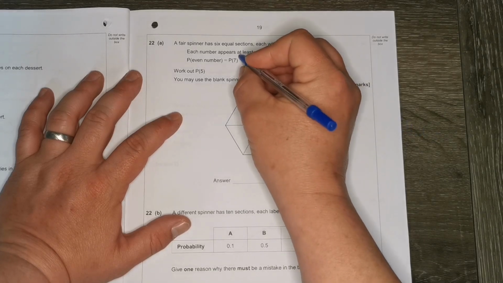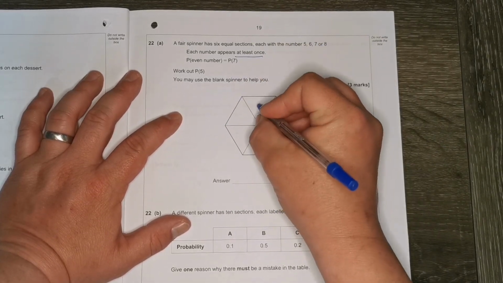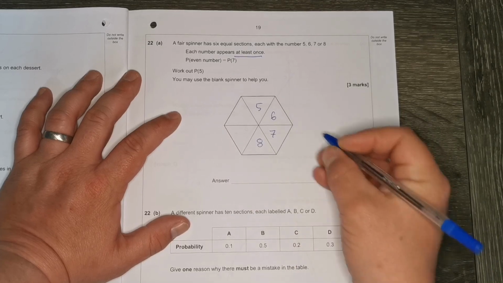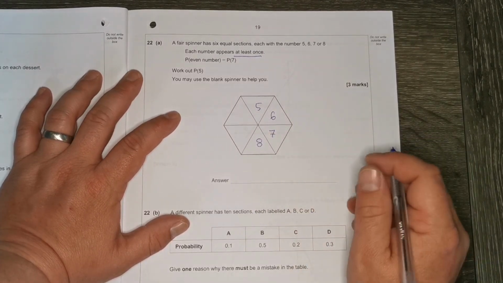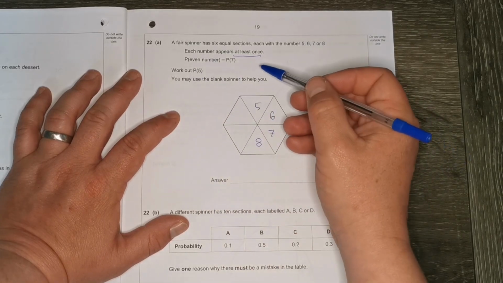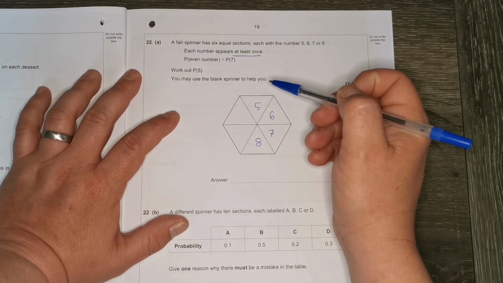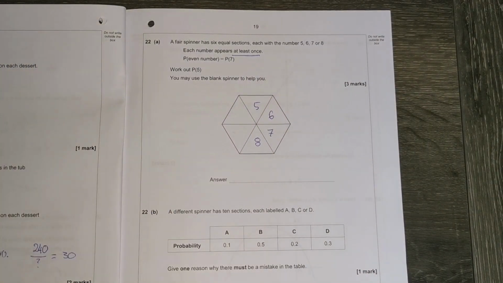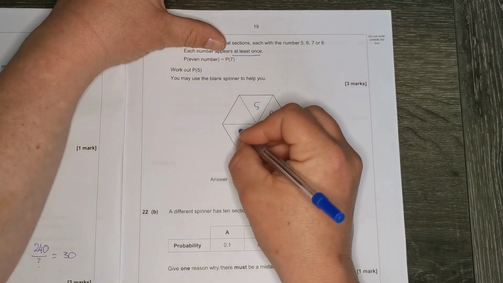Right, so if each number appears at least once, let's just bang one of each of them in to start off with. 5, 6, 7, 8. Probability of an even number is the same as the probability of a 7. Now, I've already got 2 even numbers, so I need 1 more 7 to balance that out.